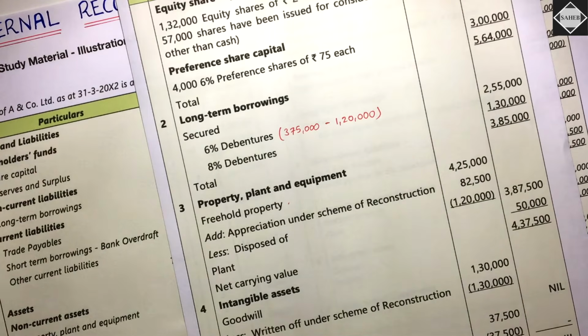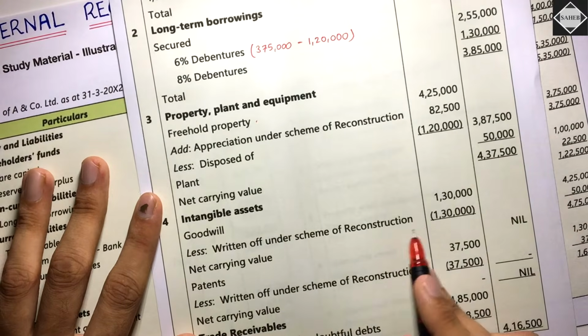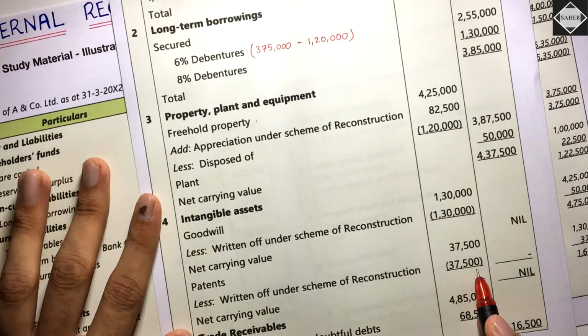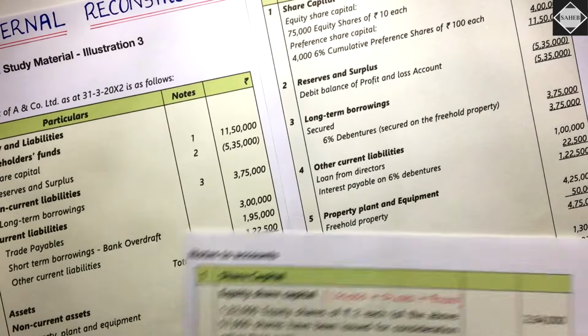Yeah, and patent is also written off, right? There is no goodwill, there are no patents. Written off under the scheme of reconstruction. Nil, nil. Clear? Easy. And then at last, what do you have?